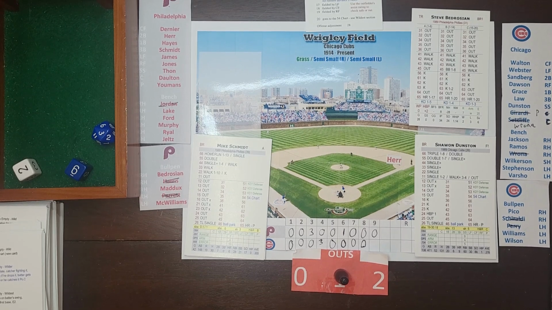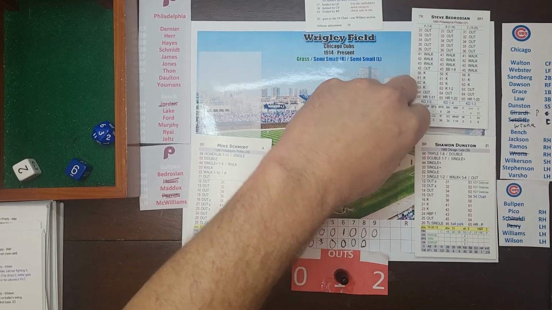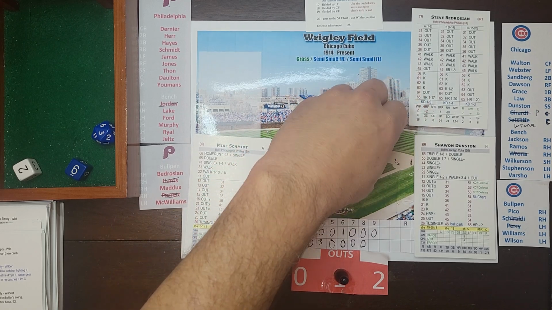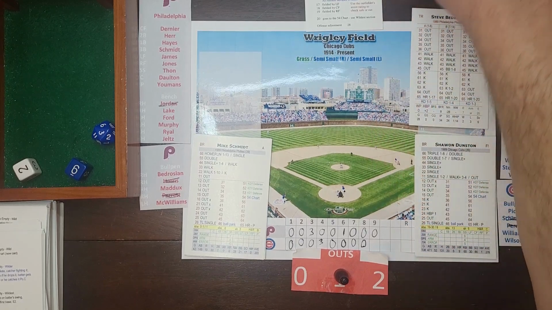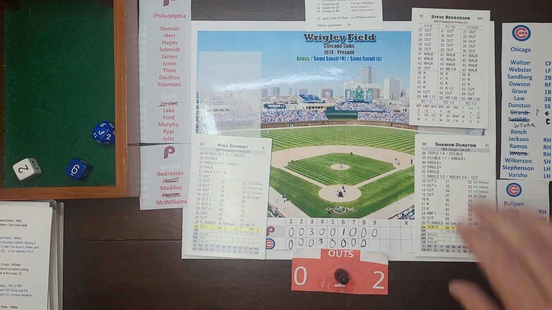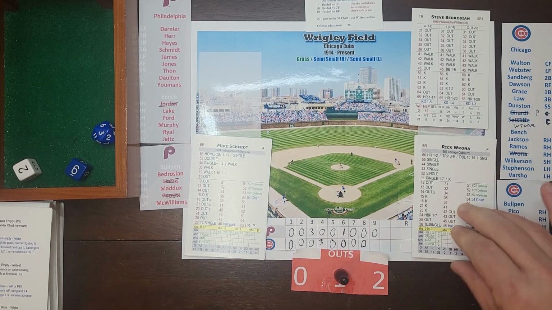So now Shawon Dunston has to deal with Bedrosian. It's going to be Dunston, a pinch hitter for the pitcher, Perry, and then Rick Wrona. The pinch hitter for the Cubs, who they have on the bench, is left-handed. That's a decent hitter, or switch hitter in this case. Wilkerson's .244. Let's see. Varsho is .184. Yeah, so it's going to be Curt Wilkerson to pinch hit before Wrona, I should say.